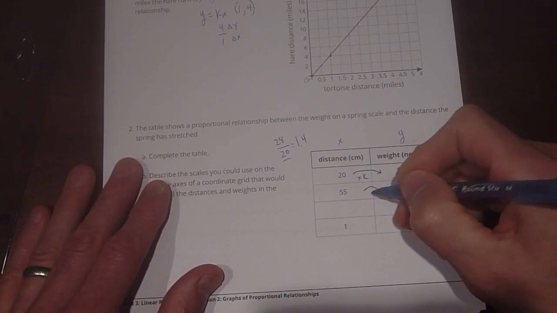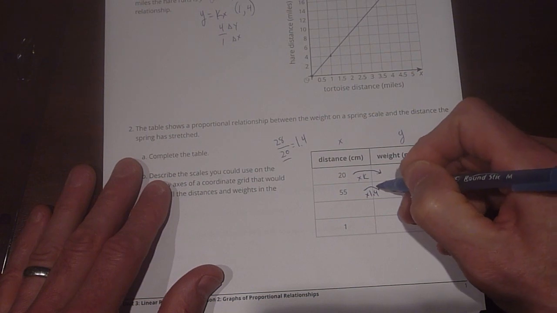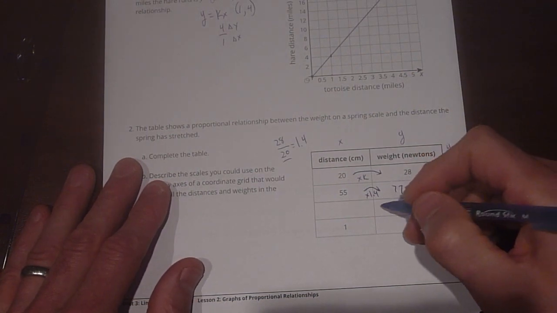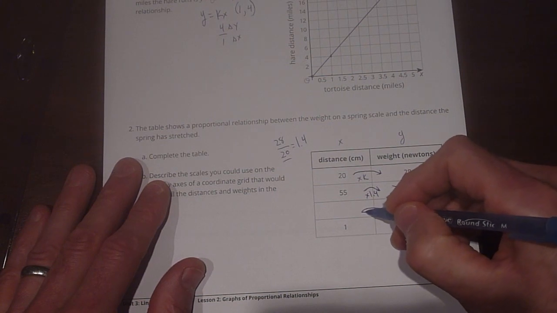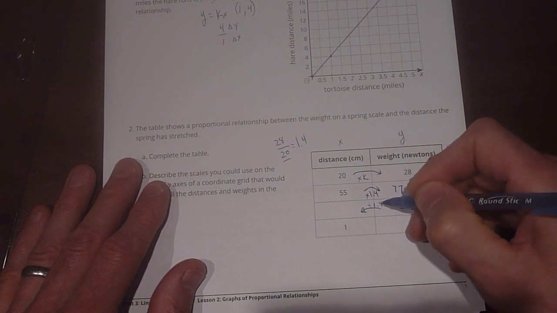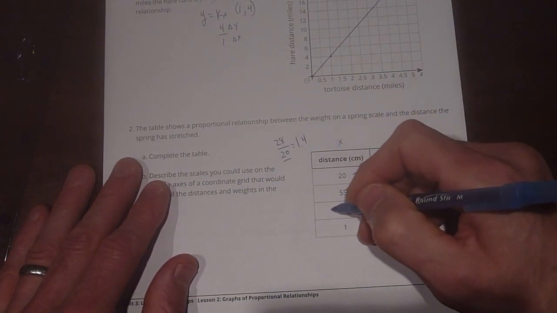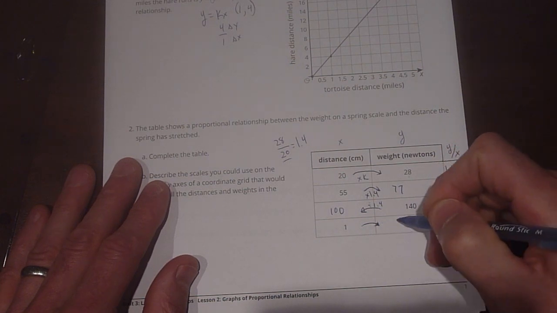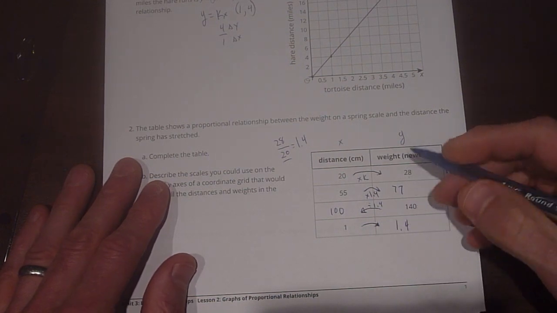Now we can take 55 times 1.4, and that gets us to 77. 140, since we're going the other way, we have to divide by 1.4. So divide by 1.4, and that's going to give us 100. Makes sense. And 1, obviously, times 1.4 is going to be 1.4.